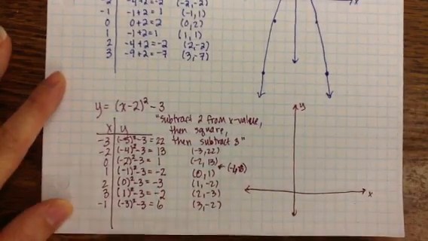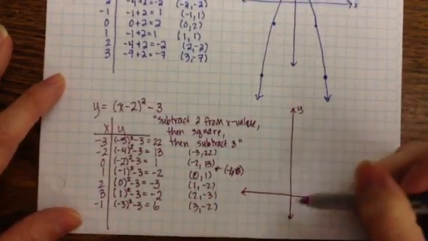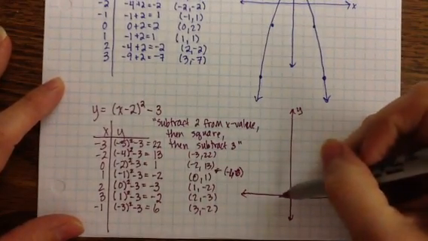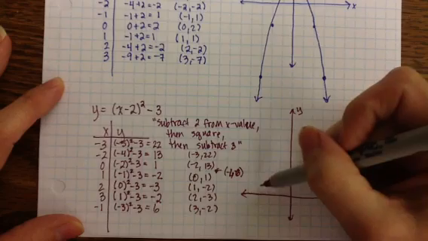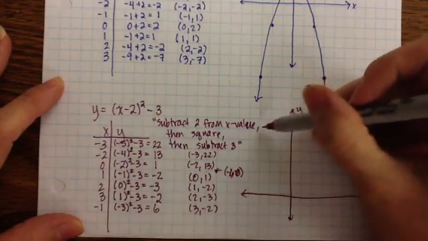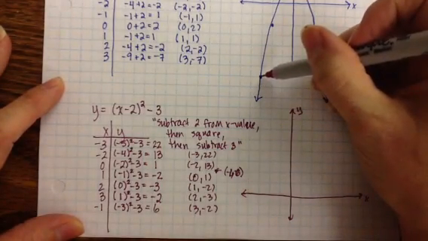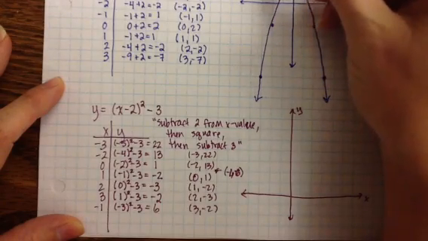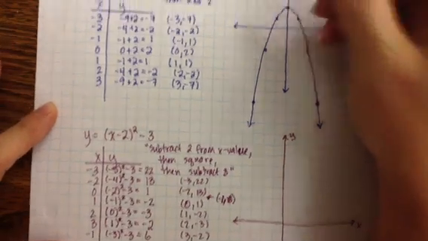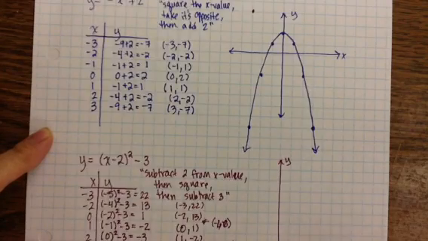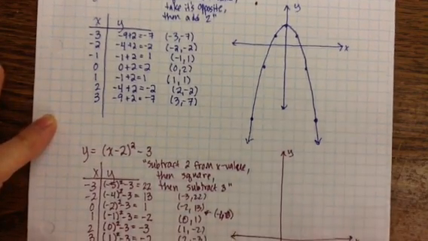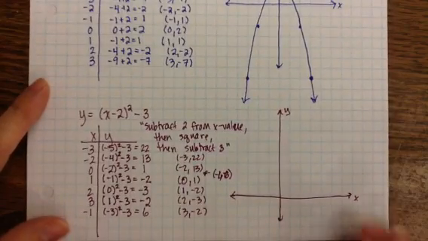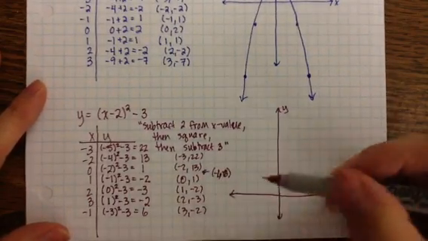Okay, let's graph. Negative 3, 22. Oh goodness, that is way off the chart. So negative 3, 1, 2, 3, 4, 5, 6, 7, 8, 9, 10, 11, 12, 13, 14, 15, 16, 17, 18, 19, 20, 21, 22. It's way up there. So normally I will just leave that off because it's off of my regular size graph. So we'll just go on and graph the next one.